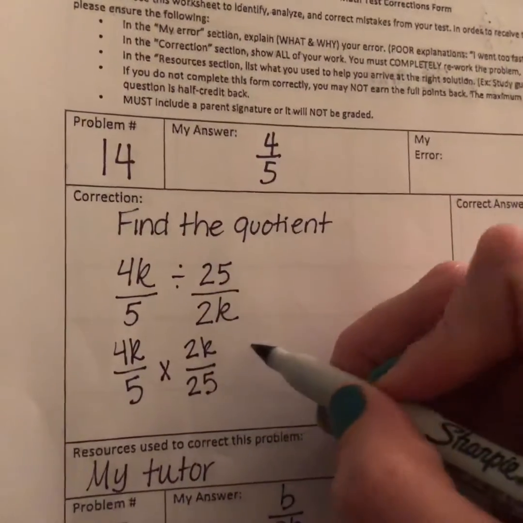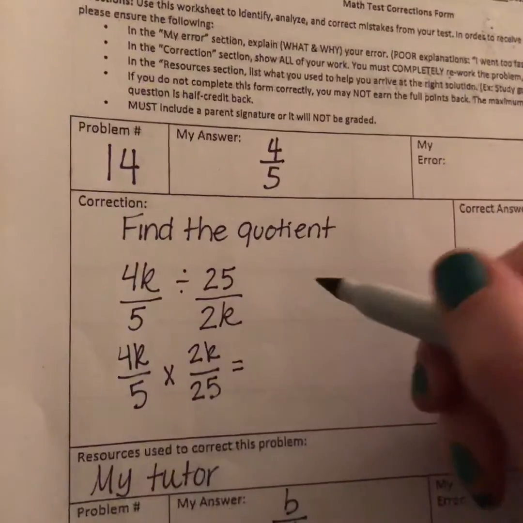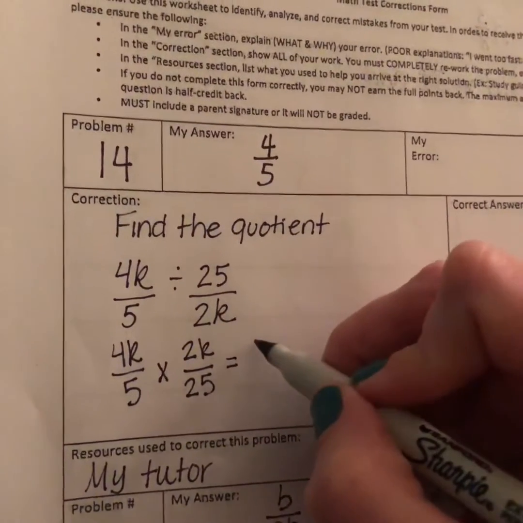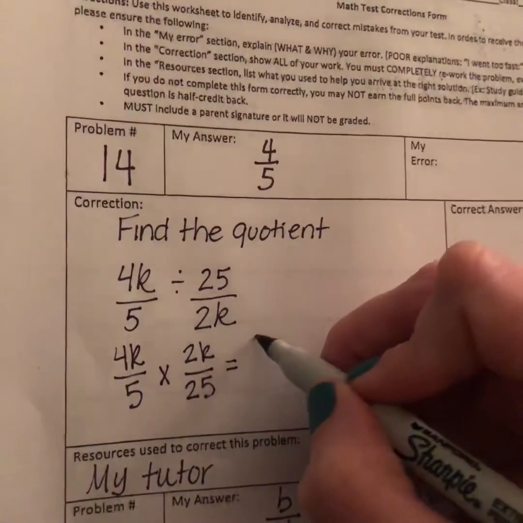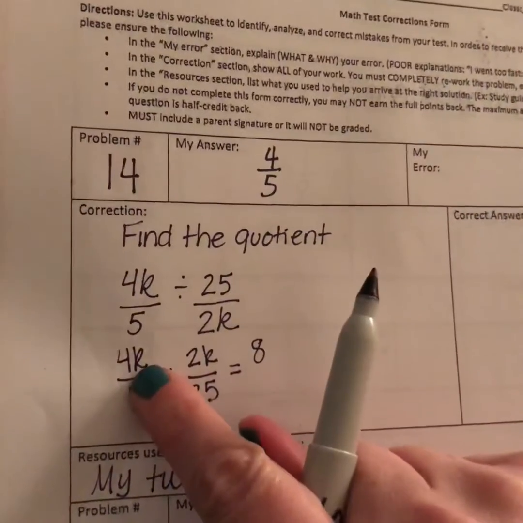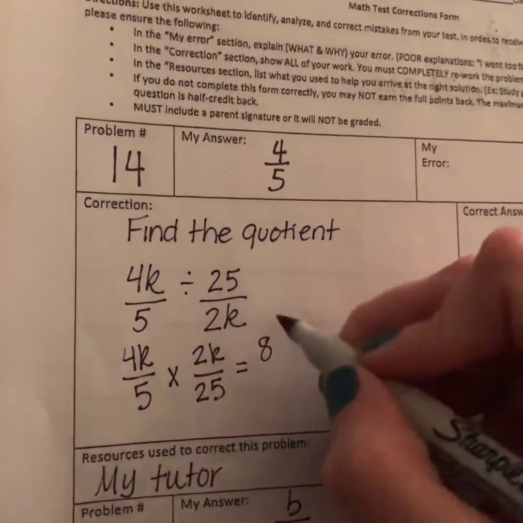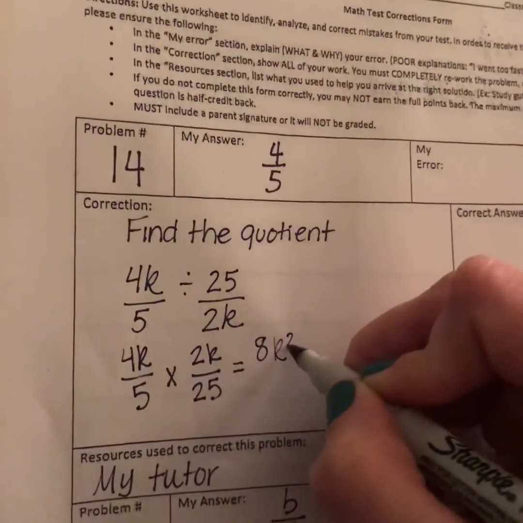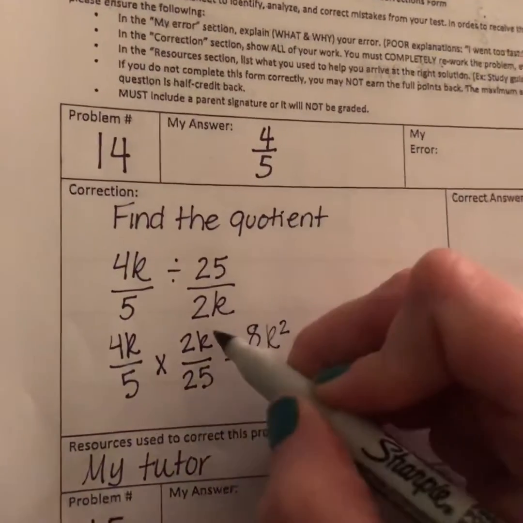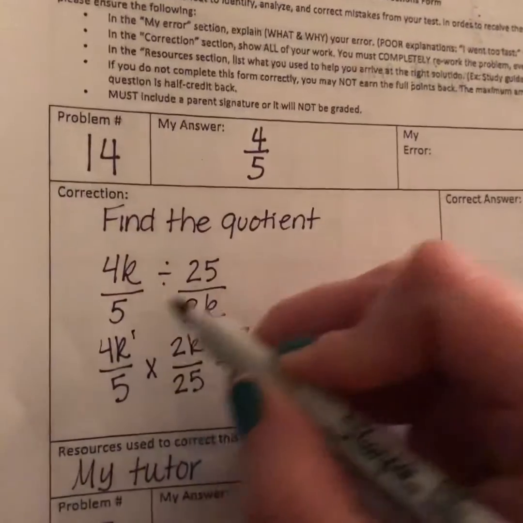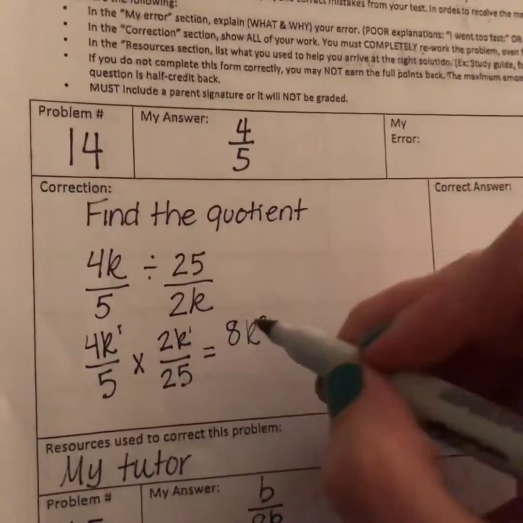Doesn't look like it. All right, so 4 times 2 is 8. Then we have 2 k's. K times k will be k to the second. Okay, remember they have those invisible ones.